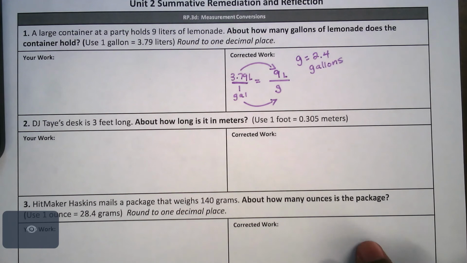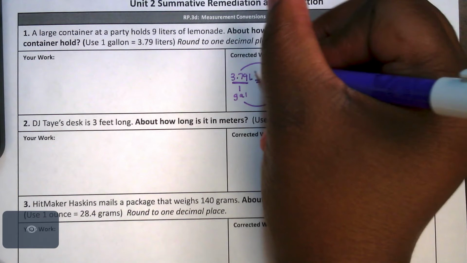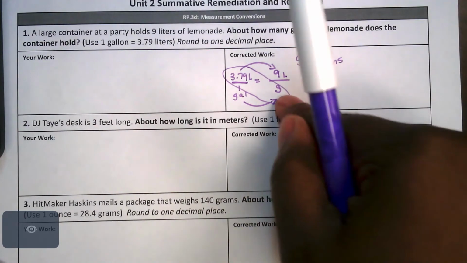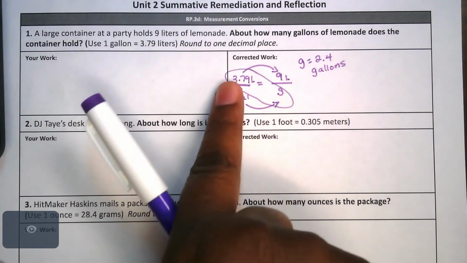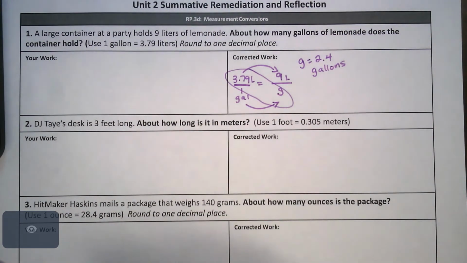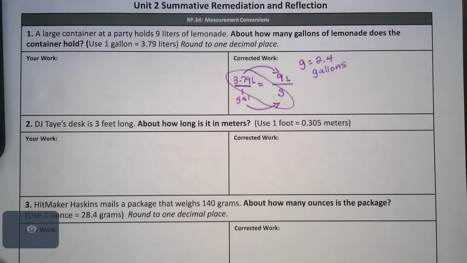Another quick way you could have solved this is, some people know to cross multiply. 3.79 times G is equal to 9 times 1, which is 9. So what is going to be multiplied by G in order to get us to 9? That might be a little harder for some of you, so try my way with the proportion. For this type of problem, that is quicker.